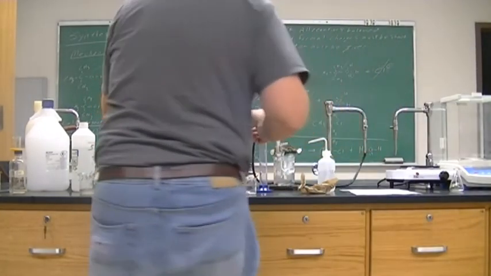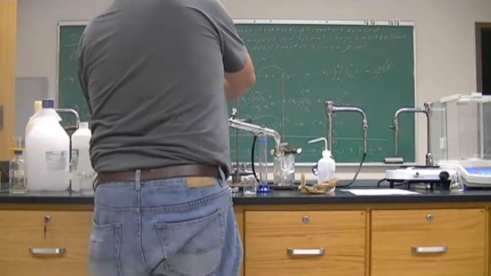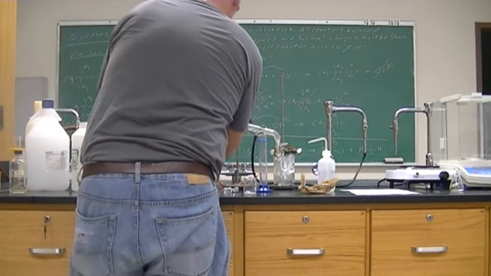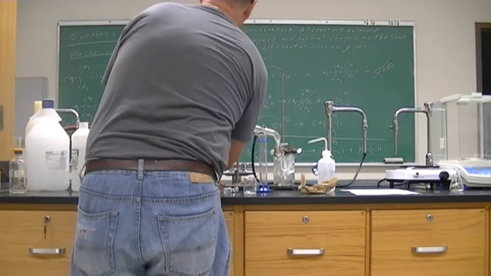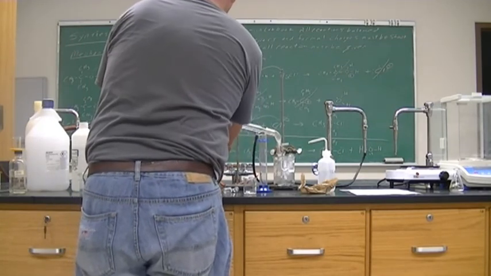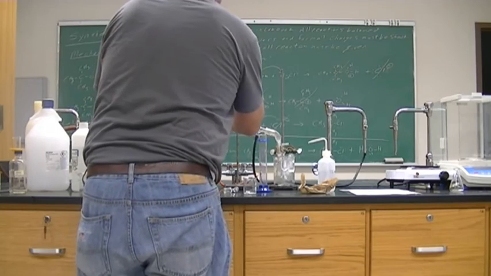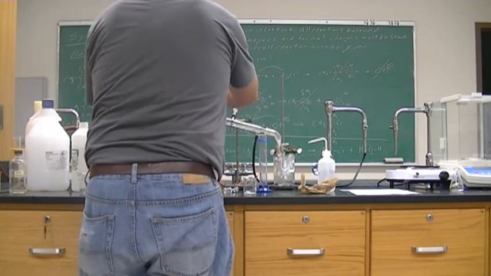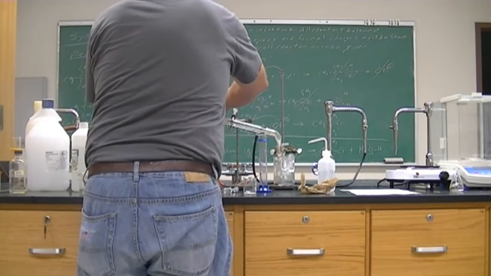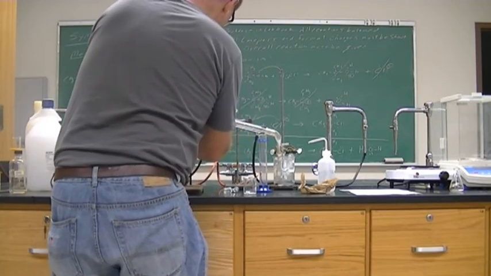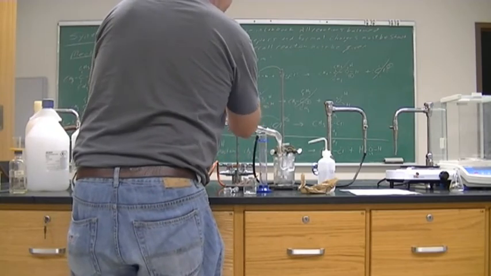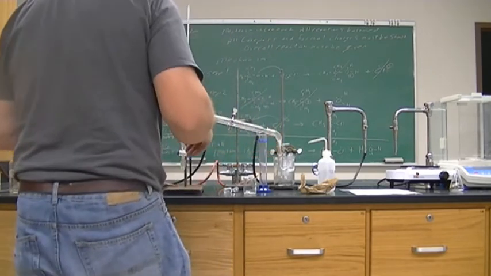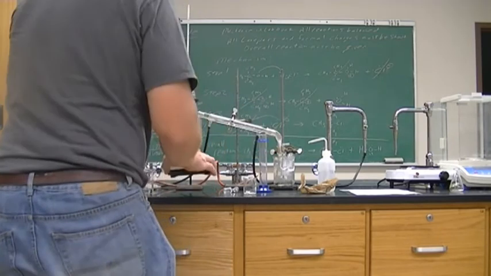This distillation is going to get us our boiling point more than anything else. It will purify our liquid as well. We did a lot of washings, we did drying. This is high purity, and if we had our NMR up and going, we could take the NMR and see if there are impurities in it.